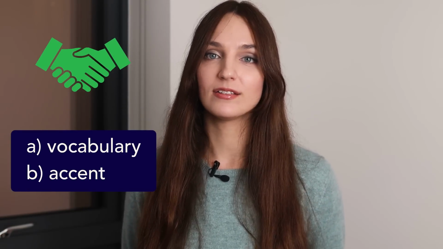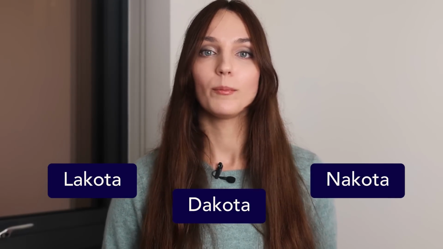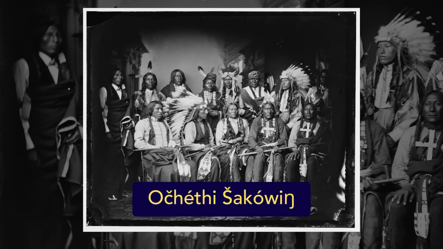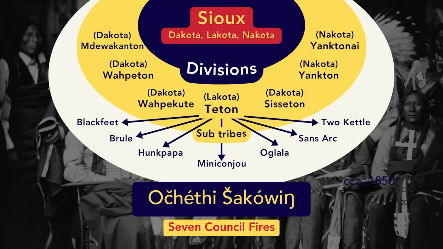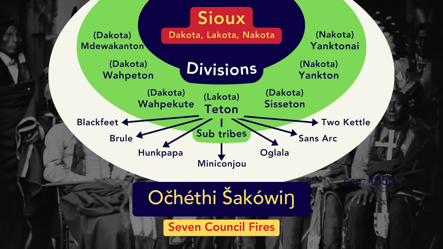The main differences are in their vocabularies and maybe accent, though sometimes Lakota and Dakota are still referred to as separate languages. This is where the term Sioux comes in handy if you want to refer to all of these dialects together. The words Lakota, Dakota, and Nakota mean the same thing, friend or ally, which is of course a much nicer name than little snakes. No offense, snakes. Another way to refer to the Sioux is Ocheti Shakowin, 7 council fires, for the 7 tribes of the Sioux nation.